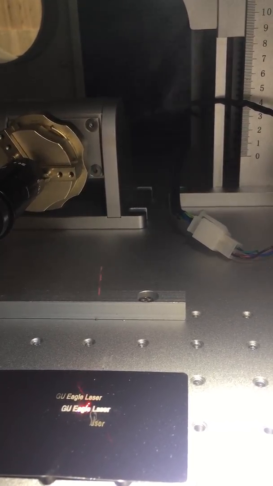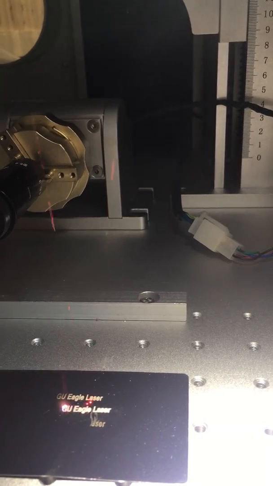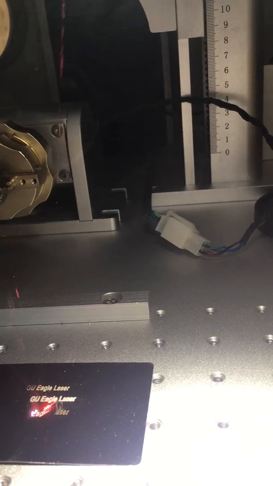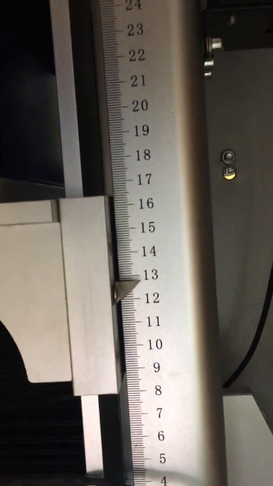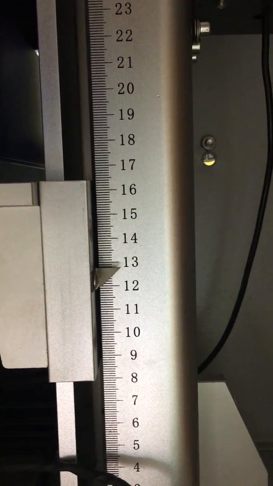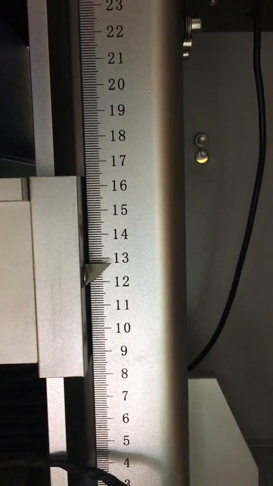That means you get the right focal length. Okay, here we get it. Now we start marking. And you can see the focal length position here or on the spot base. Just record this position for later use.